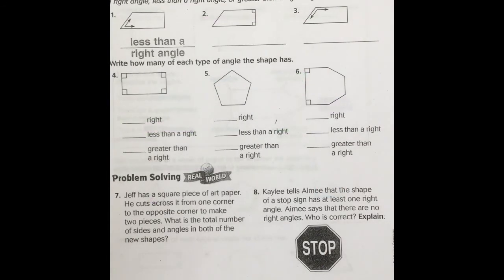Okay, now taking a look at lesson 98, on the back side, it is identical to the front side. 1, 2, and 3, you're telling me if it's a right angle, less than a right, or greater than a right angle, and number 1 is telling you that it's less than a right angle. 4, 5, and 6 is just like the front. You're going to go through and tell me how many angles of each. How many right angles do you have? How many less than a right? How many greater than a right do you see?